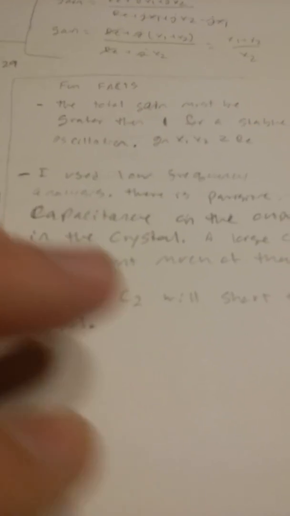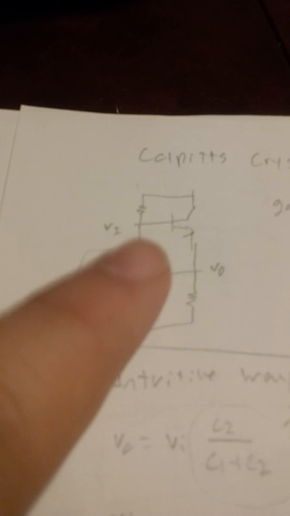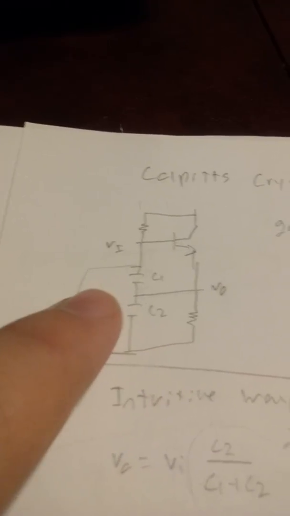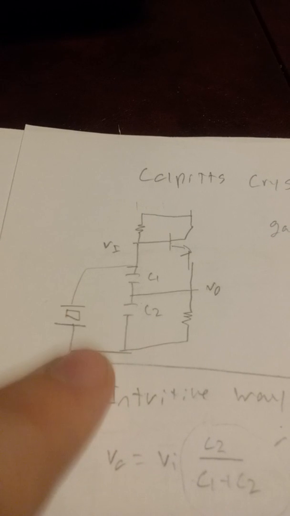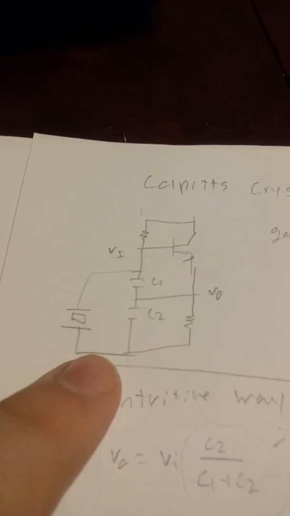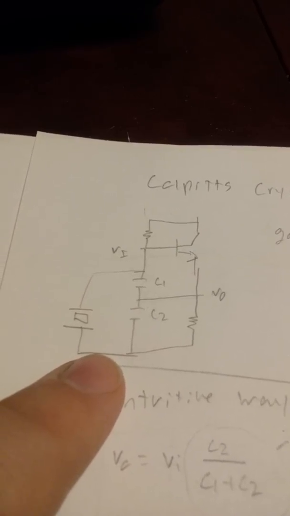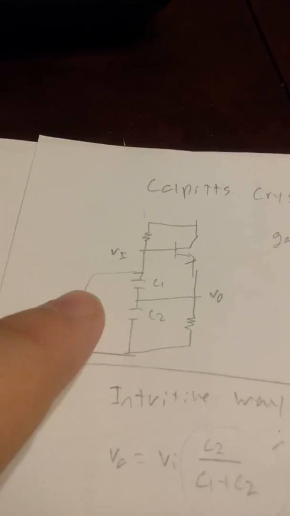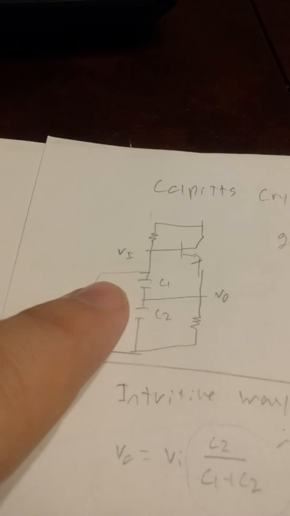And also keep in mind that a large C2 will short this out. So you can see here, if C2 is large, it'll have a low impedance, and the AC will just be a short across it. So it won't so much act as a very good voltage divider. So in order to get the appropriate low capacitance, you will likely choose C1 to be larger than C2.